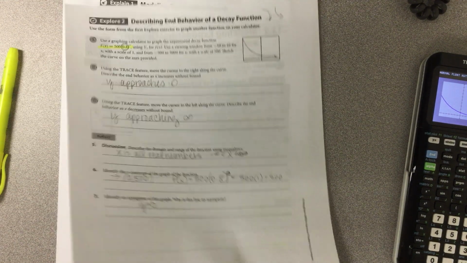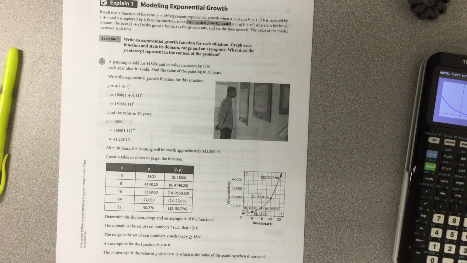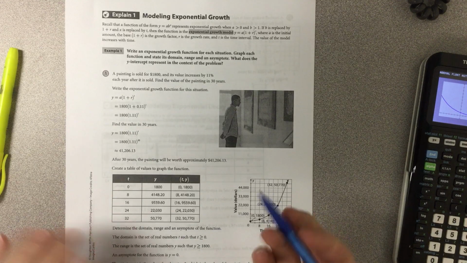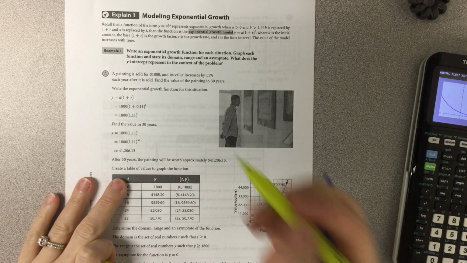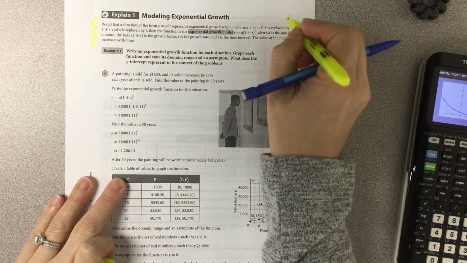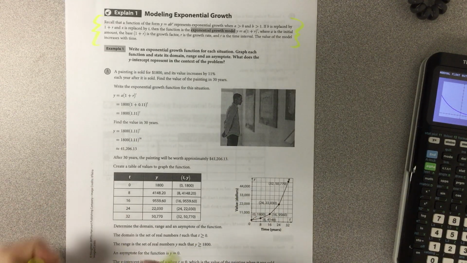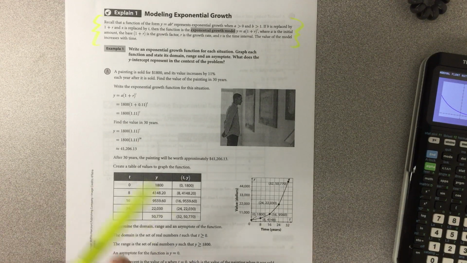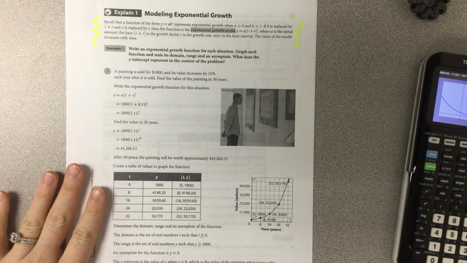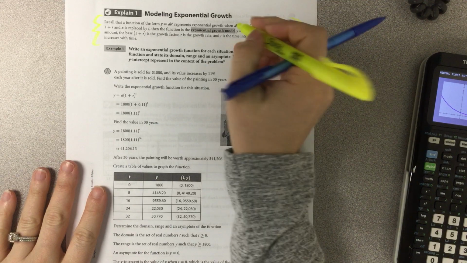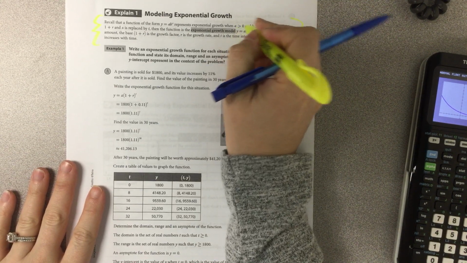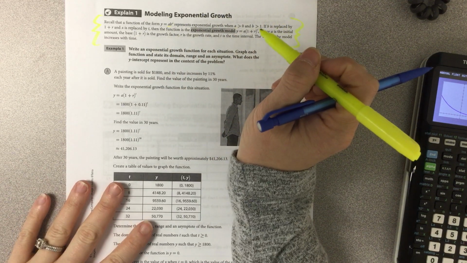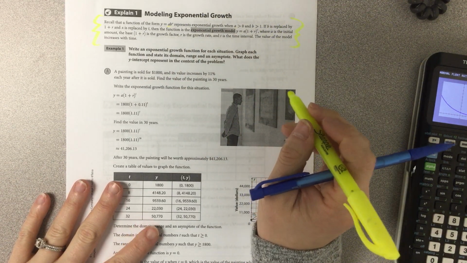So we will move on to page 619 and then start modeling. There's just some things I want to point out right up here on page 619. This paragraph in particular is pretty important. Recall that a function of the form y equals ab to the x represents exponential growth. A has to be greater than 0 and b has to be greater than 1. A has to be greater than 0 because when a is 0, you would get 0. And that's not what's happening in our exponential functions. We don't actually hit 0.